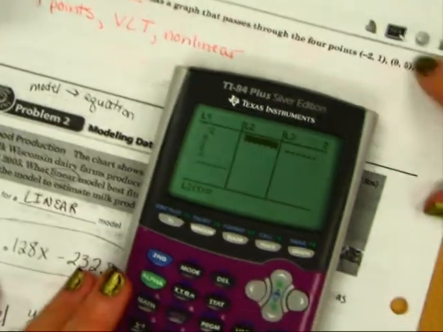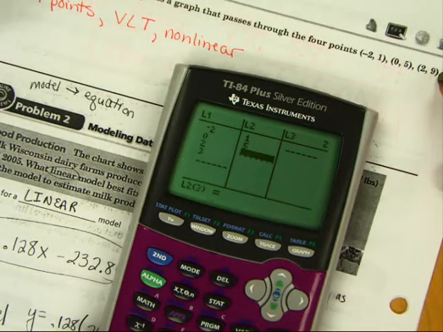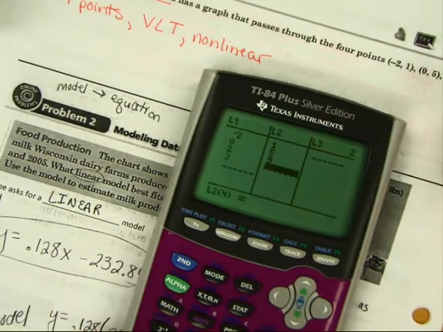Now I'm going to go to my y's. Negative 2 goes with 1. 0 goes with 5. 2 goes with 9. And 3 goes with 36.